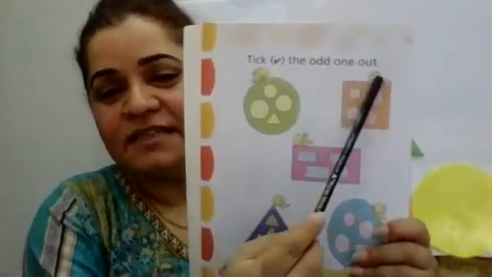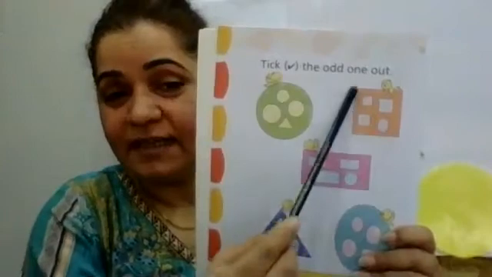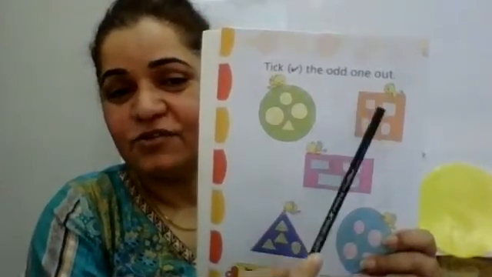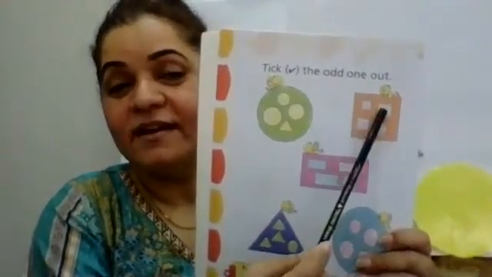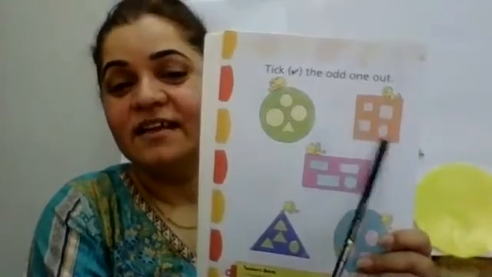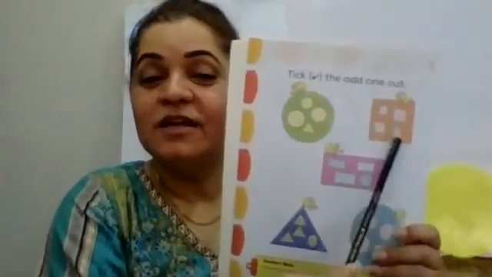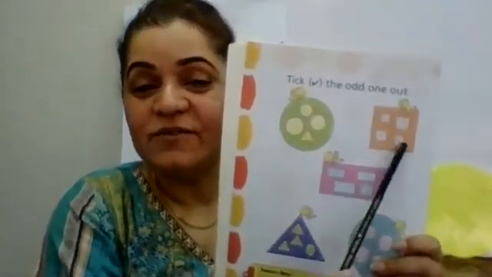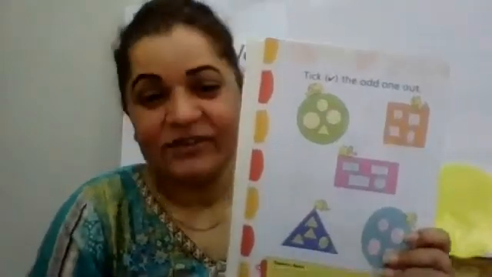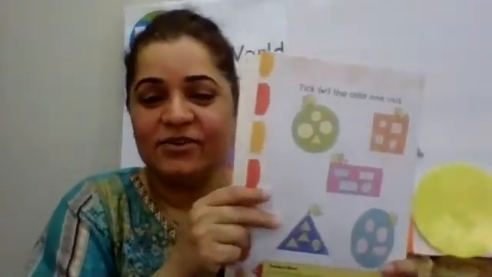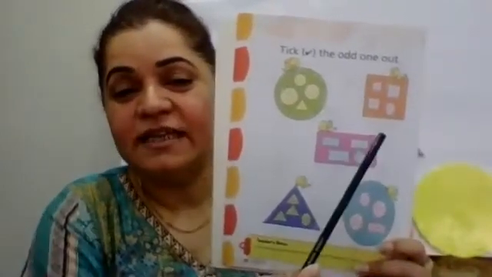Okay, which shape is this now? Okay, that's a square, square, square. Very good. Oval. Yeah, that's an oval. So what are we going to do? We find the odd one out. So we're going to take the odd one out. Okay, that's great. Good. You can do it. Wow. Okay, now let's go on to the next shape.